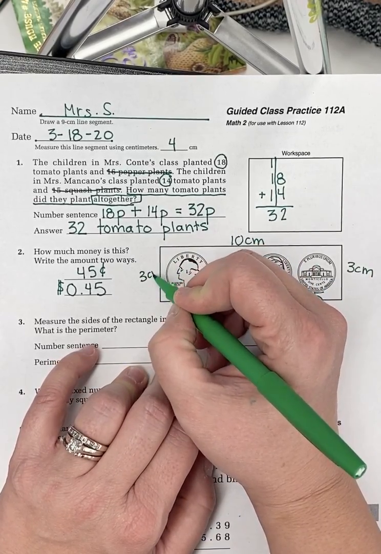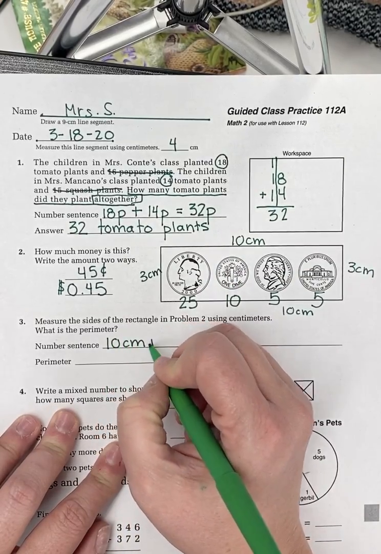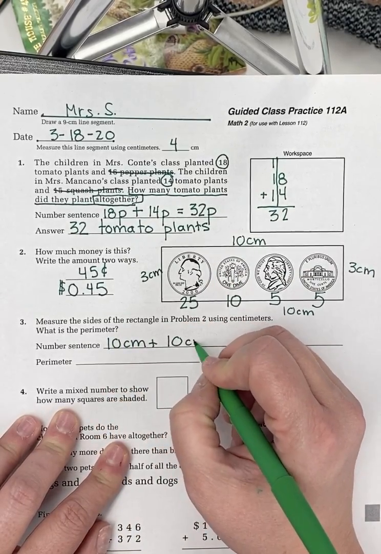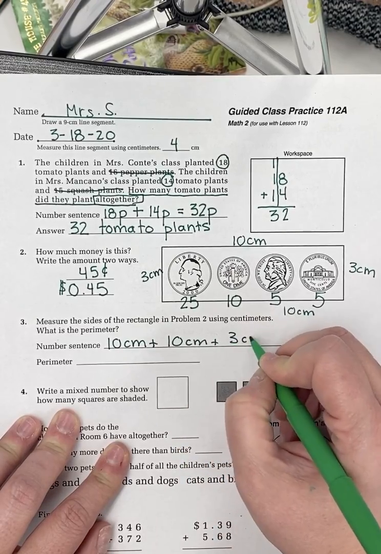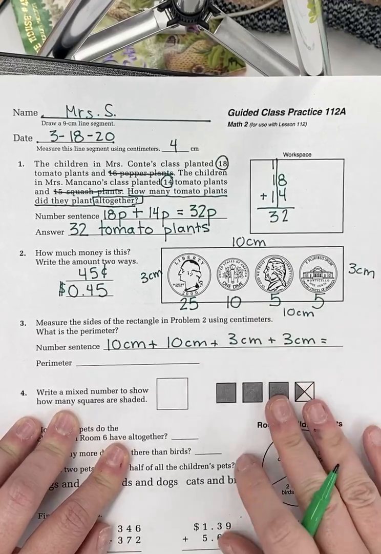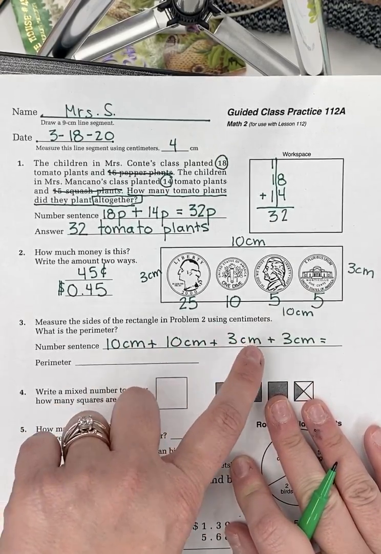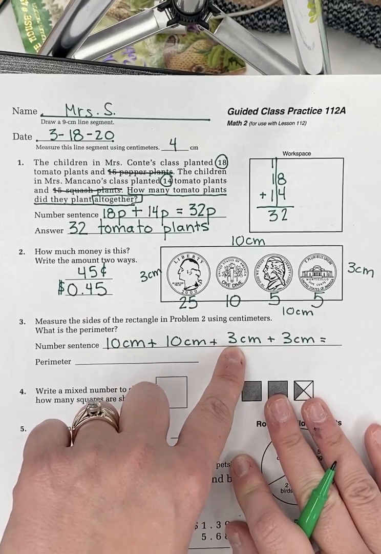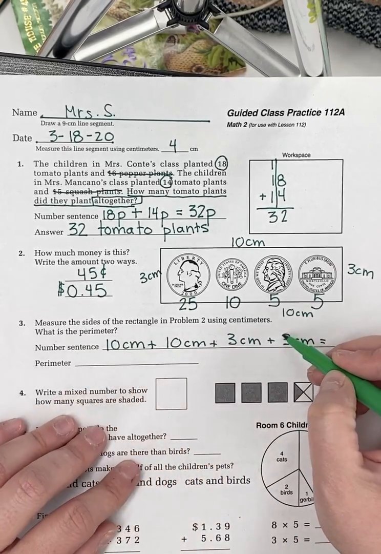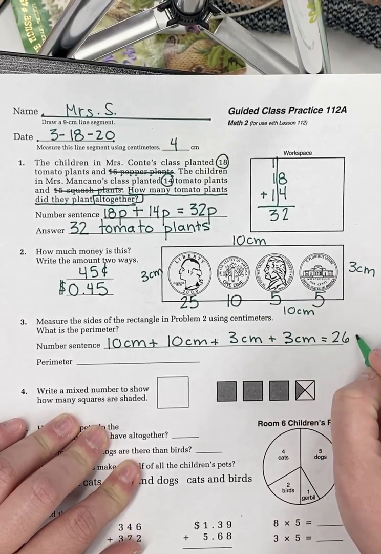Which means how much is this one? 3 centimeters. All right, let's go ahead and add those up. 10 centimeters plus 10 centimeters plus 3 centimeters plus 3 centimeters equals, let's see, 10, 20, 23. Then let's add 3 more. 24, 25, 26. 26 centimeters.